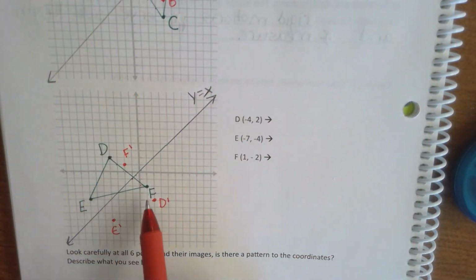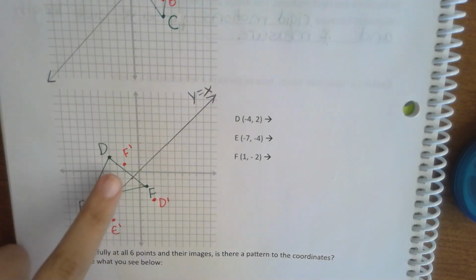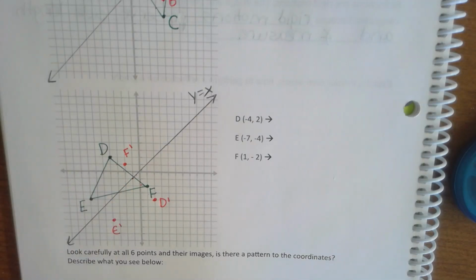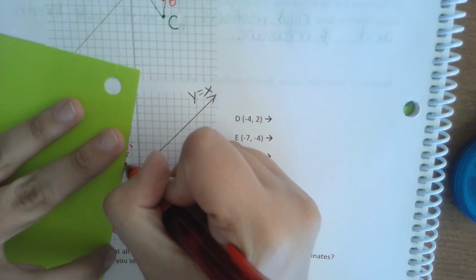And if that kind of counting backwards, 1.5, 1/2 and a 1 doesn't work for you, then just go back and double check that they're the same distance from that line of reflection. Connect these 3 points to make our image triangle.